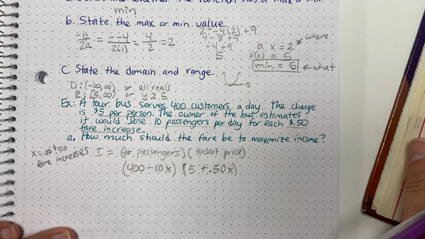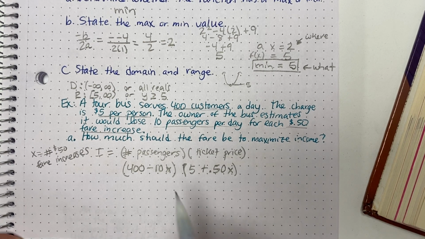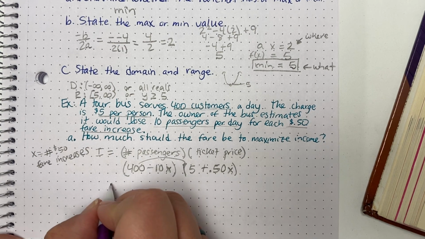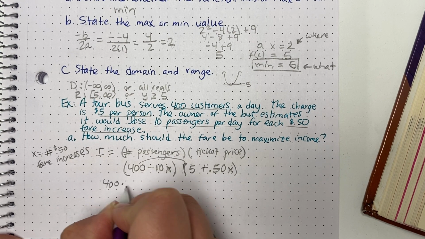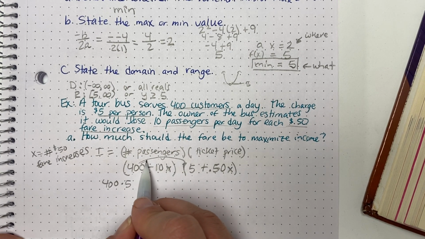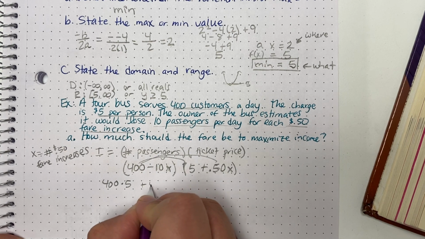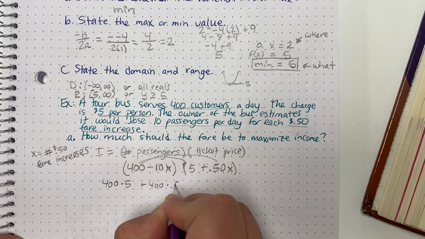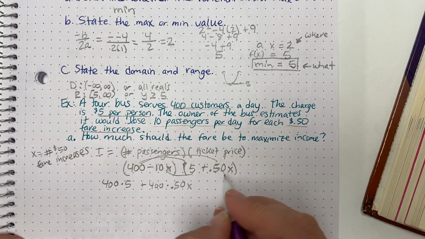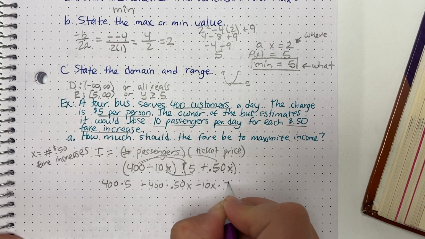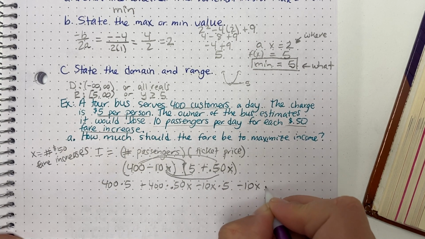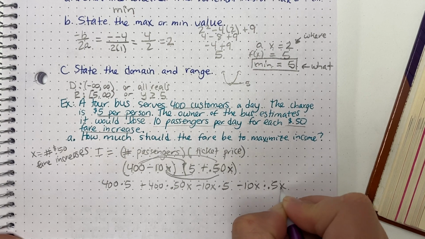So how I'm going to make that quadratic is I need to do my foiling. So I'm going to do 400 times 5 plus 400 times our 50 cents. And then I'll do minus 10x times 5 minus 10x times 0.5x.